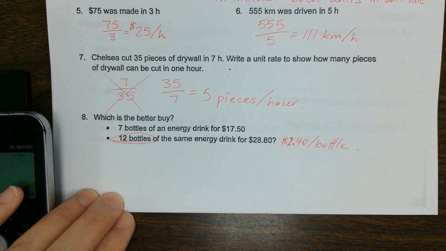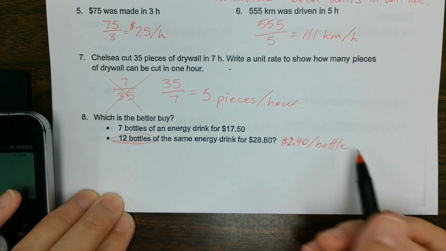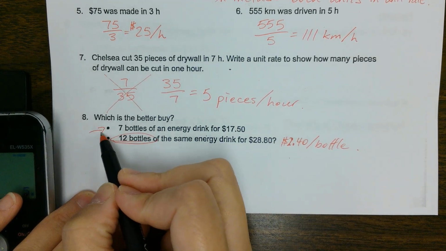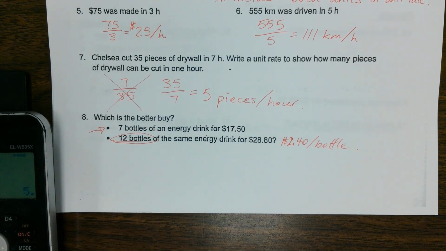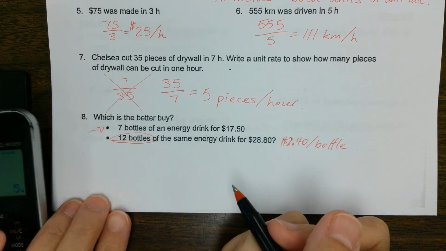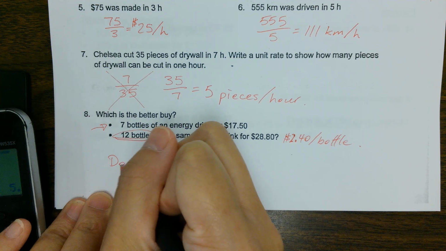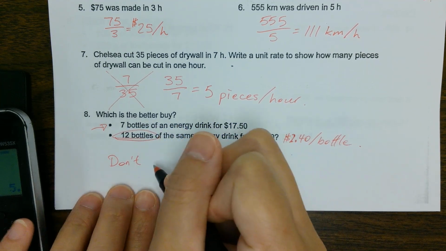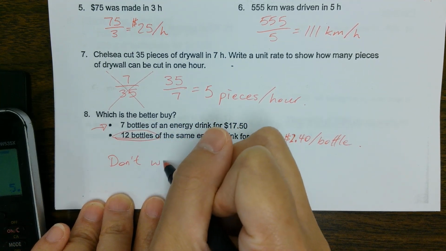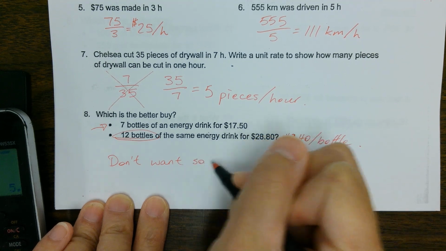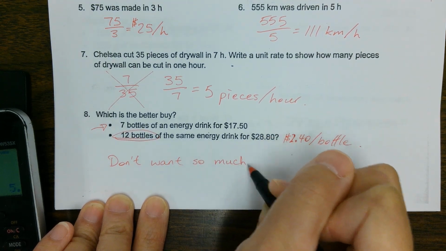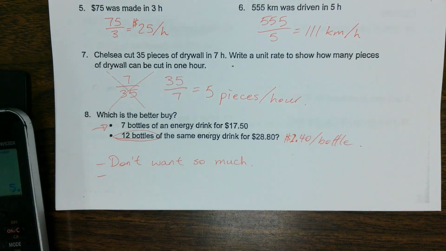All right. But why might some people still buy from this store even though it's more expensive? Yep. They might not want that much energy drink. Okay. Don't want so much energy drink. Too much sugar. Don't want so much. Okay. What else? What other reasons might somebody still buy the more expensive one?